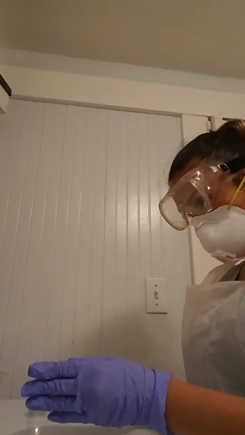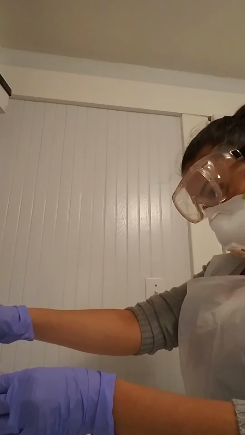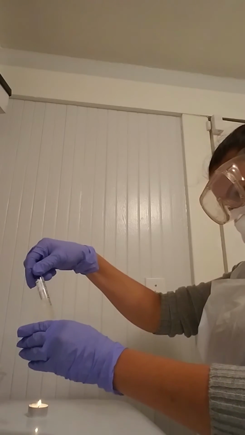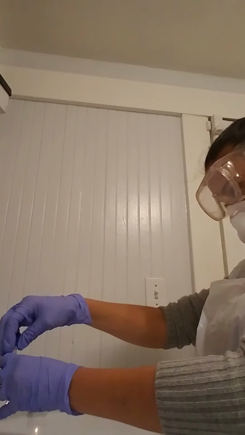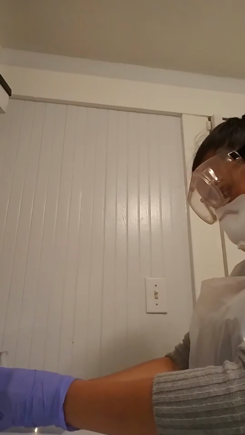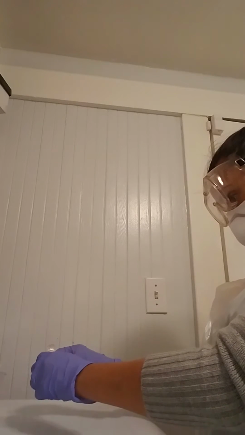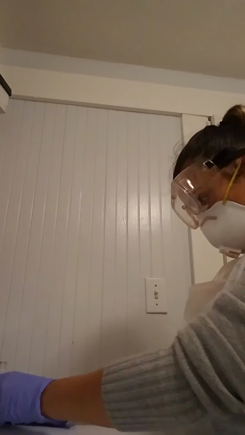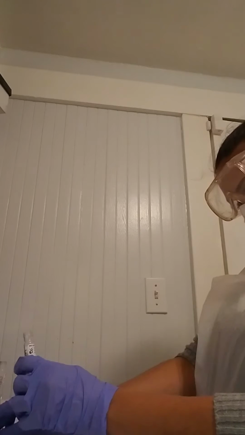And now I will be doing the S. epidermidis. This is the nutrient broth, and this is the MRVP broth.